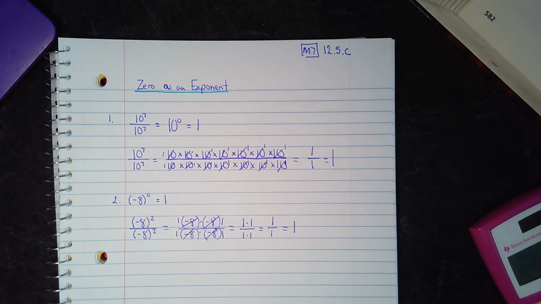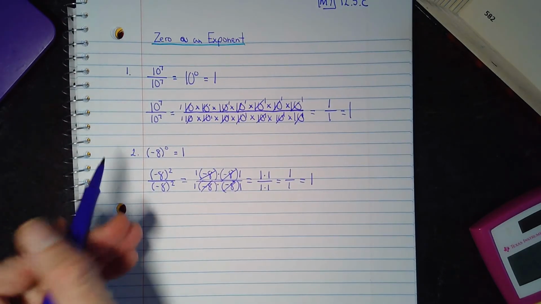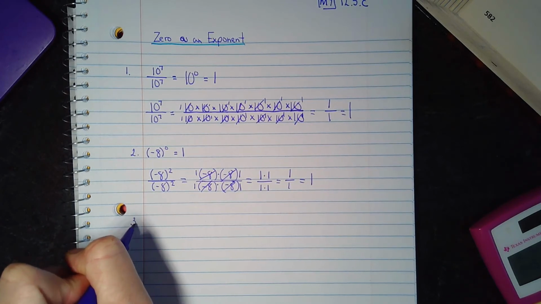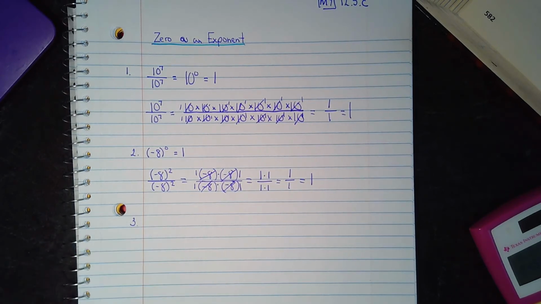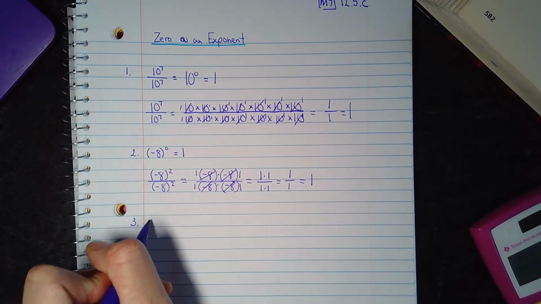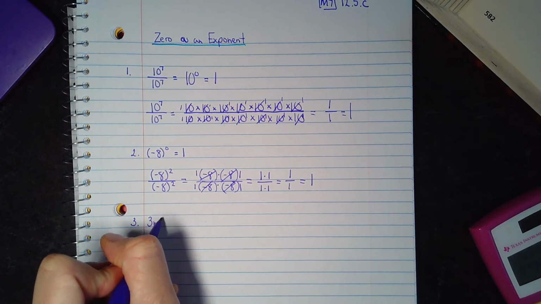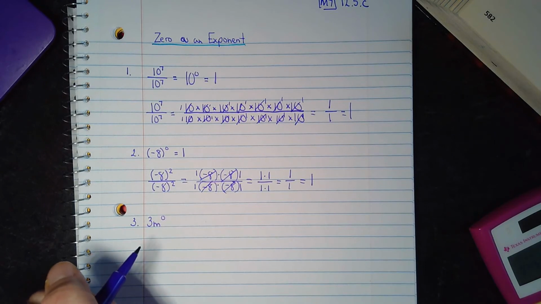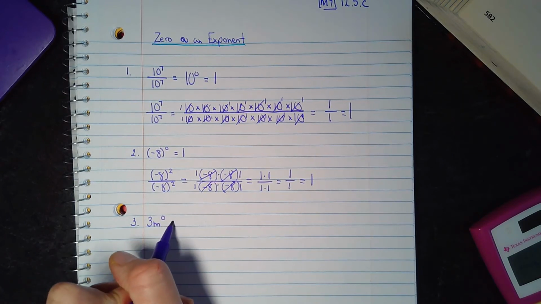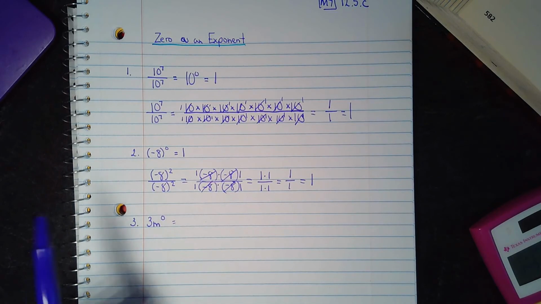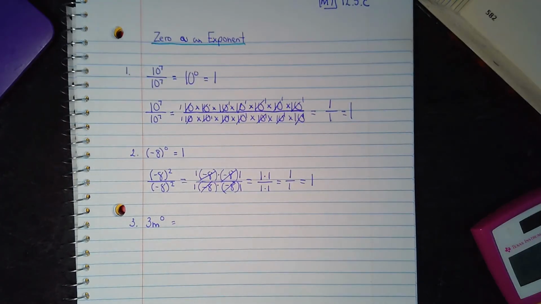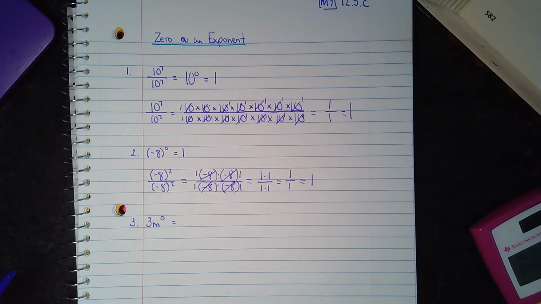Now where it's going to look a little different is if we have a number that we are multiplying that 0 exponent by. So if we had, let's say, 3 times m to the 0 power, what that's going to be is, we know that any number with a 0 exponent equals 1.